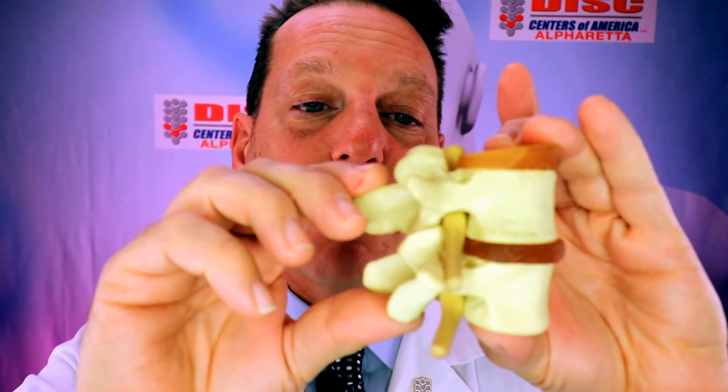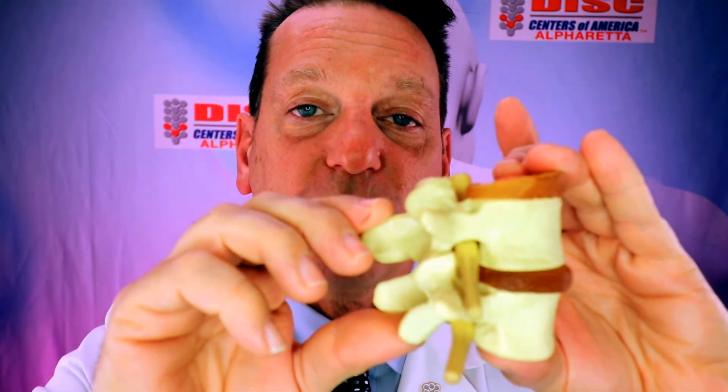And if you look at it on an MRI, what you can start to see is perhaps the radiologist will call it desiccation of a disc. Desiccation is a big fancy medical term meaning that the disc is starting to become dehydrated, that the pumping mechanism, the ability for the bones to move with themselves, is not functioning properly, and as a result, the disc is not getting adequate blood supply in and out of it.